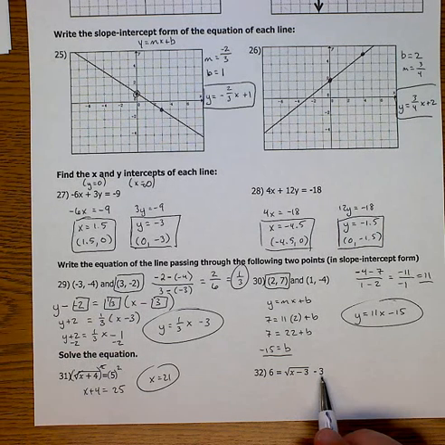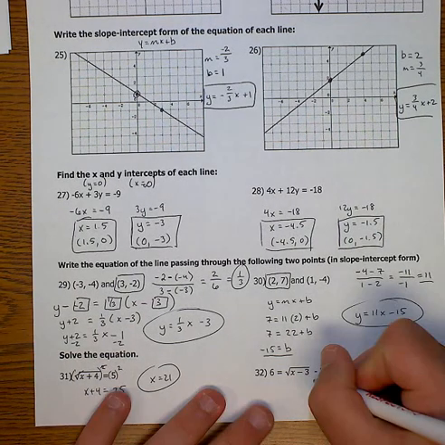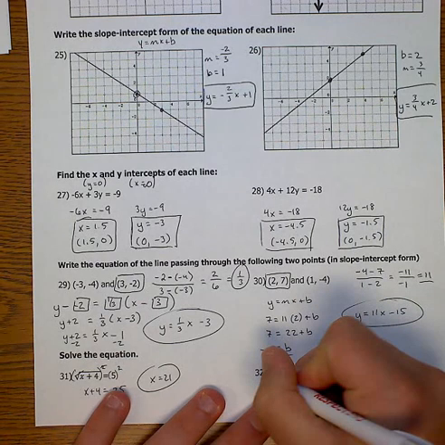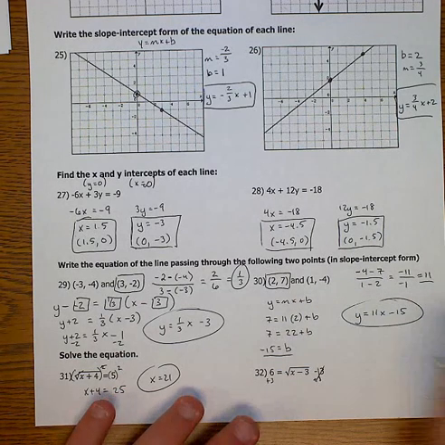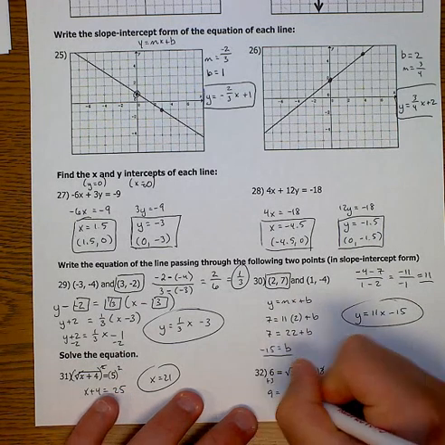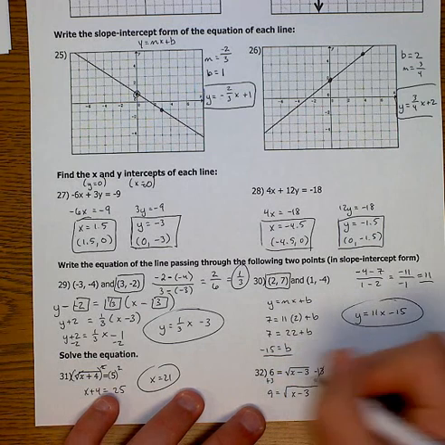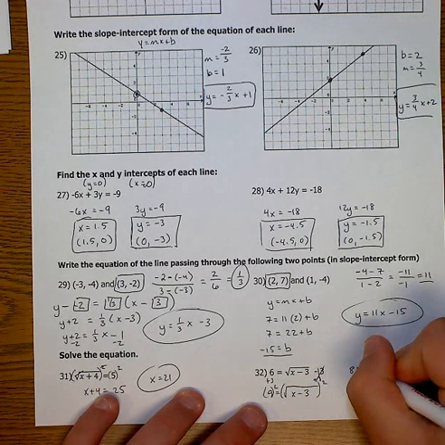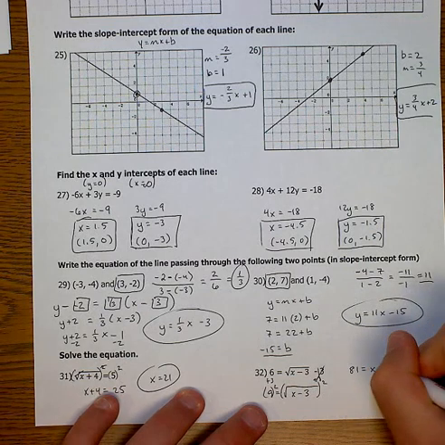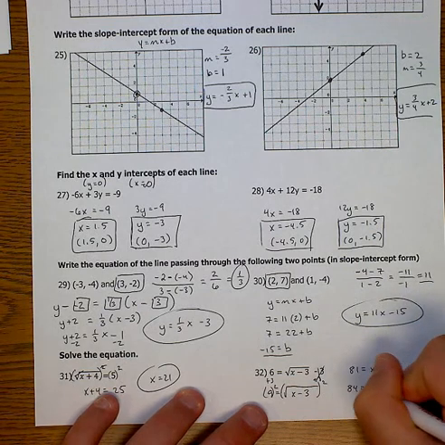Number 32, I do have something on the outside. I need to move that first. So I'm going to add 3 to the other side. Gets rid of it. So I have 9 equals radical x minus 3. Now it's by itself. Now I'm going to square it. And I get 81 equals x minus 3. Add 3. 84 equals x. Again, you can check that if you want.